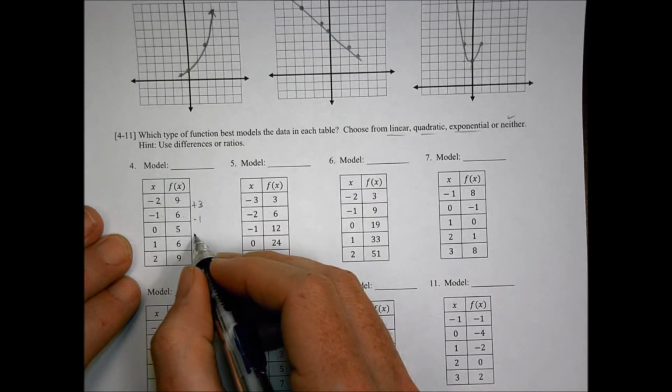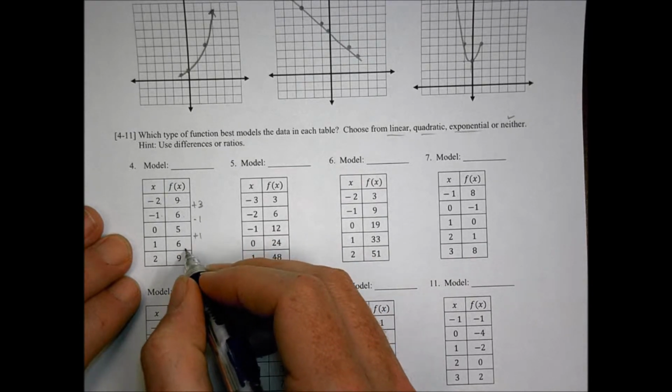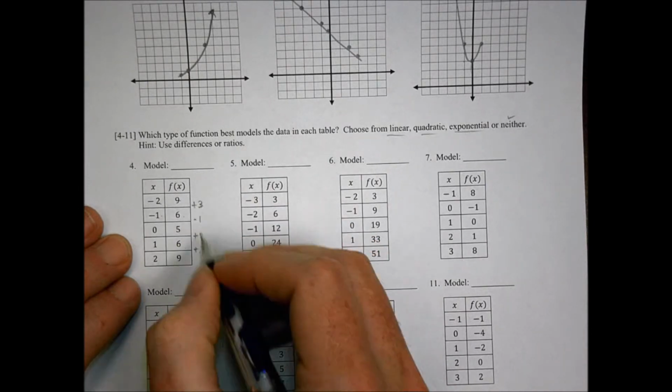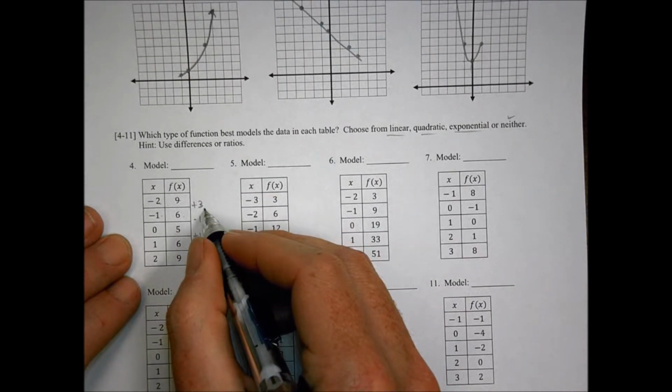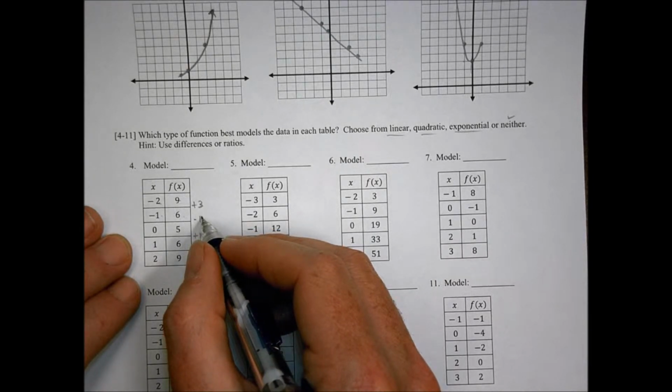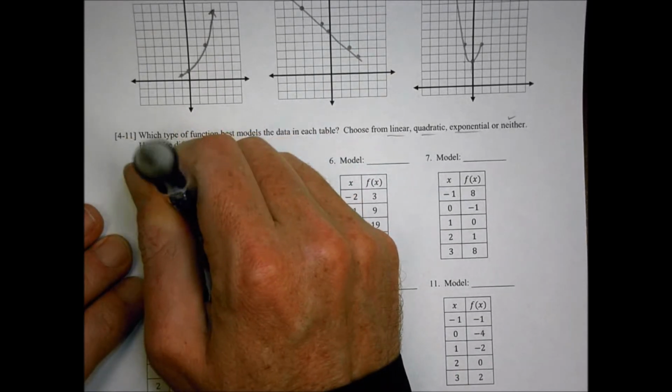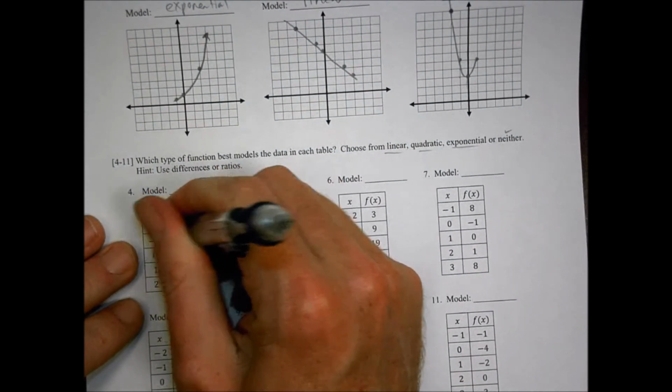And 5 to 6 is going to be +1. And here we're going to go +3. Alright, so there's something happening there, but it's not a pattern yet. Going from 3 to -1, I say +3, let's go -3 there, sorry about that.